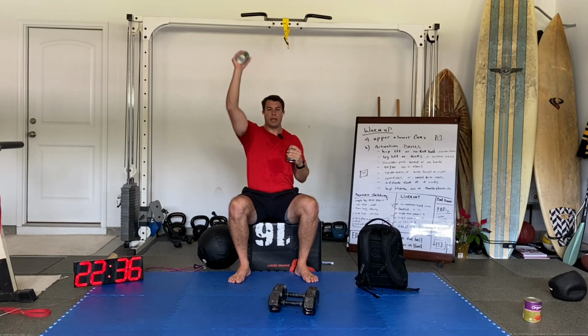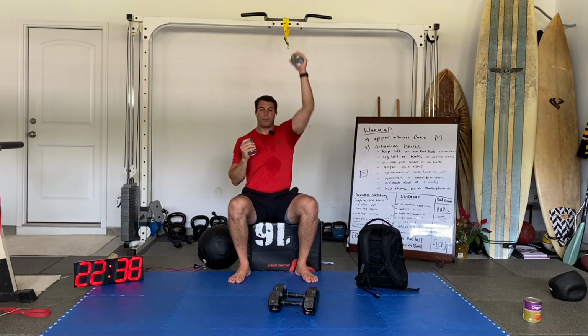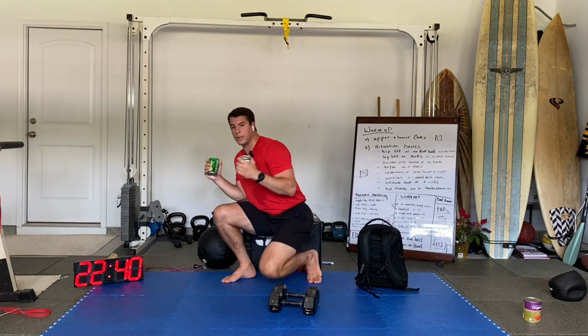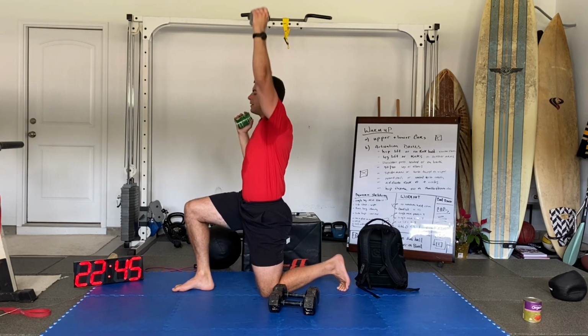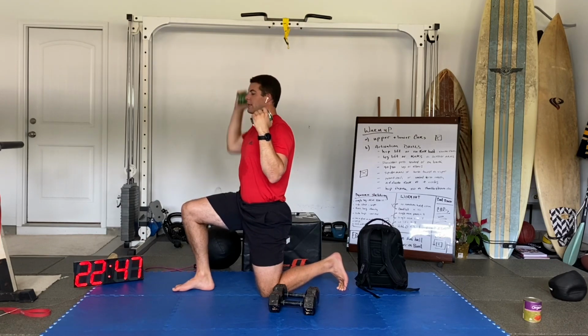It'll be an alternating press just like that. If you're able to get into the kneeling position, it'll be the same thing, alternating press, just like this. Okay, so that's the first exercise.